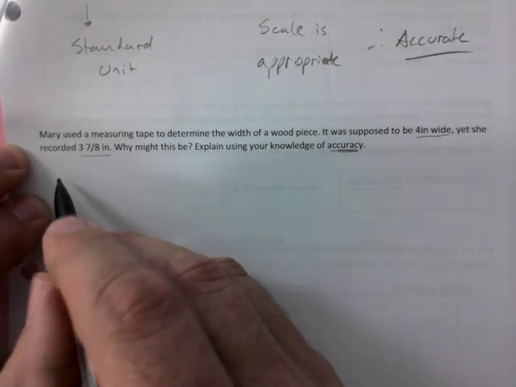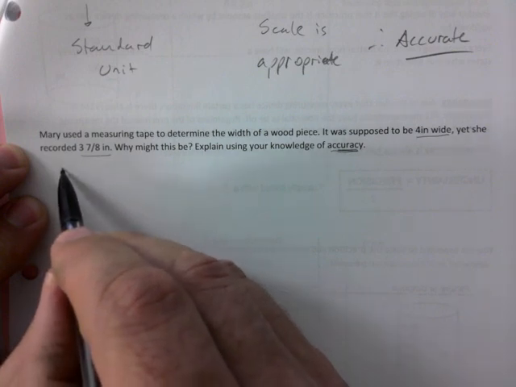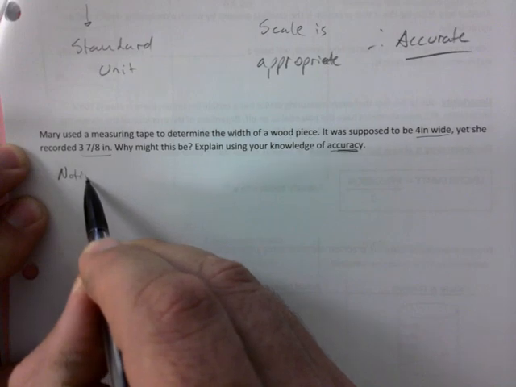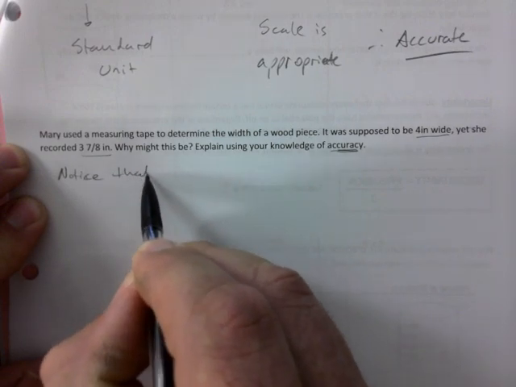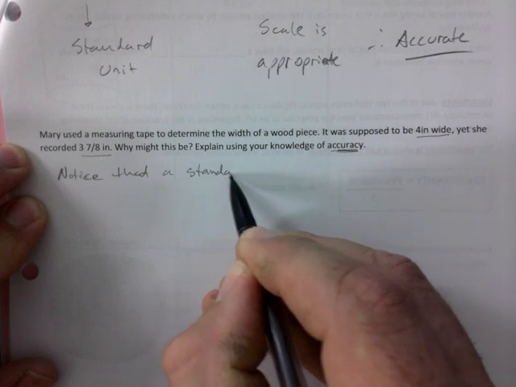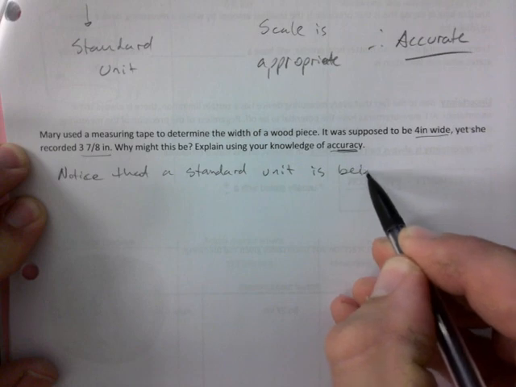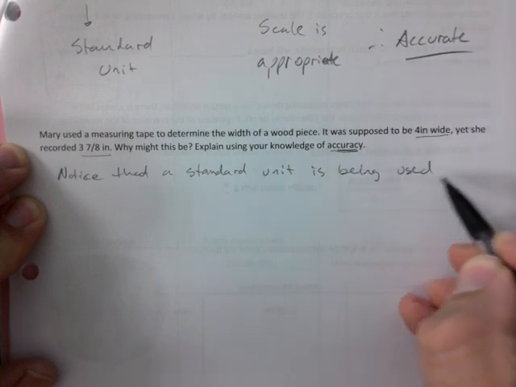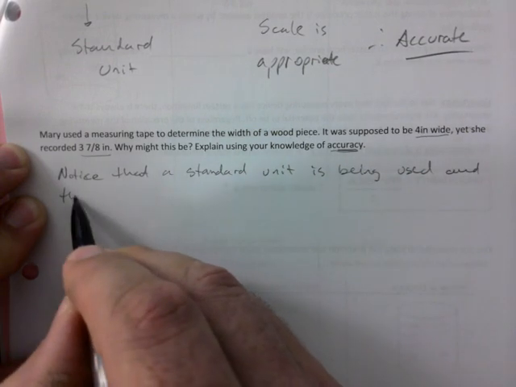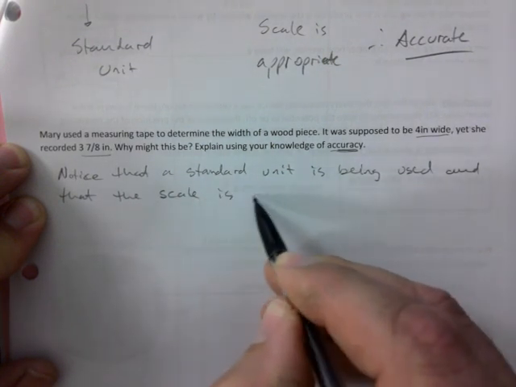So maybe I'll say that for you because you're new to this. So I'll say, notice that a standard unit, this is on page 4, standard unit is being used, and that the scale is appropriate.